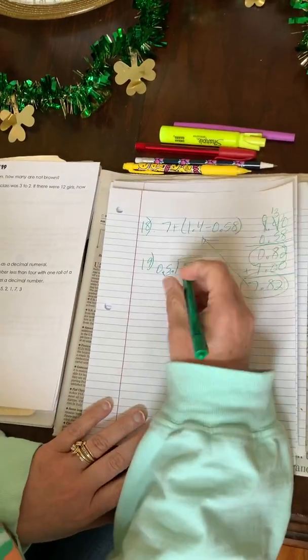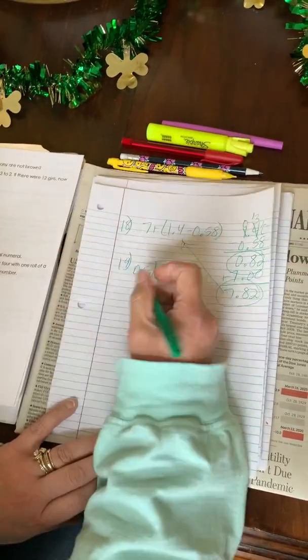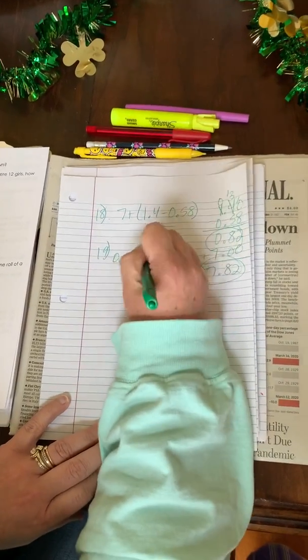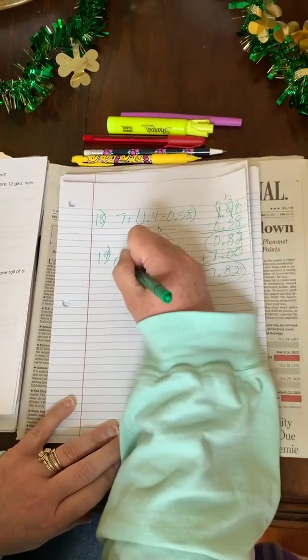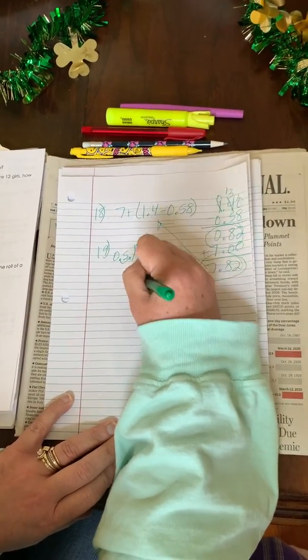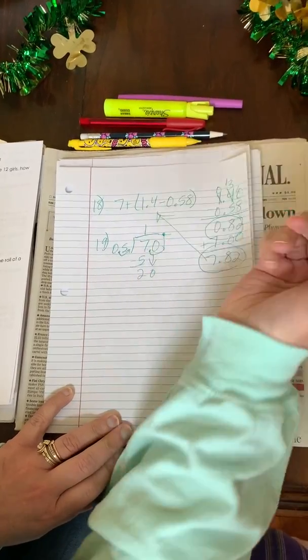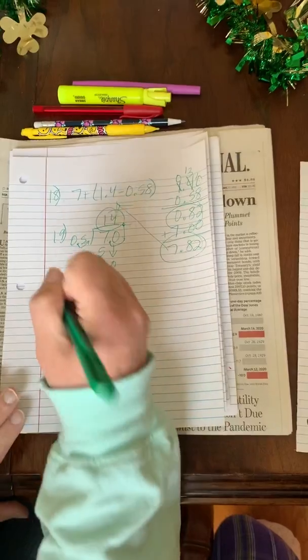All right, so for this one, back to this, we're doing 7 divided by 5/10. So remember, we're moving this over, so we got to move this over and put a 0 in here and then bring up the decimal right there. 5 goes into 7 one time. 1 times 5 is 5. 7 minus 5 is 2. Bring down the 0. 5 goes into 20 4 times. 4 times 5 is 20. Correct answer for 19 was 1.4.